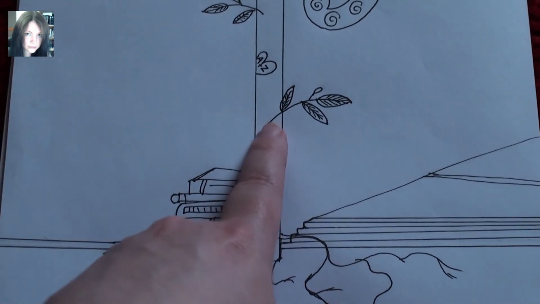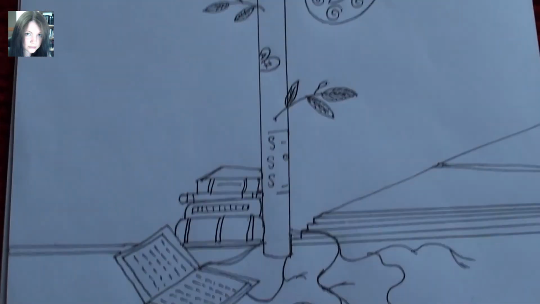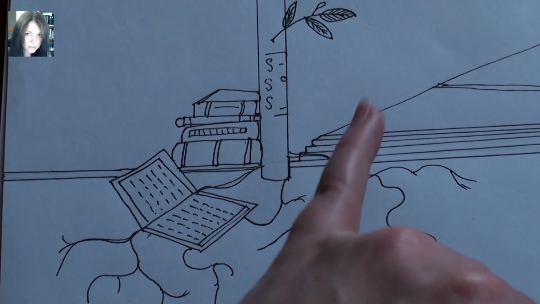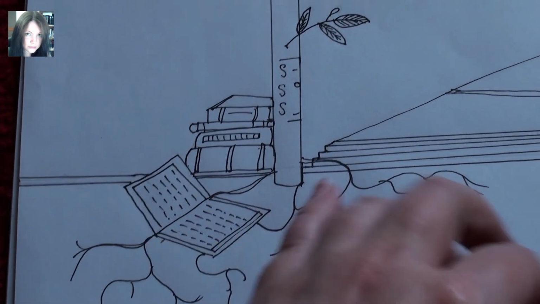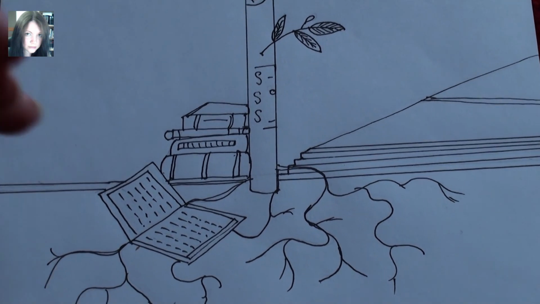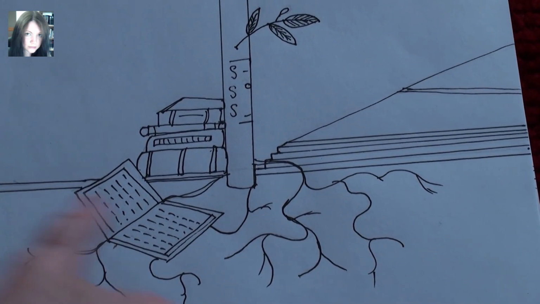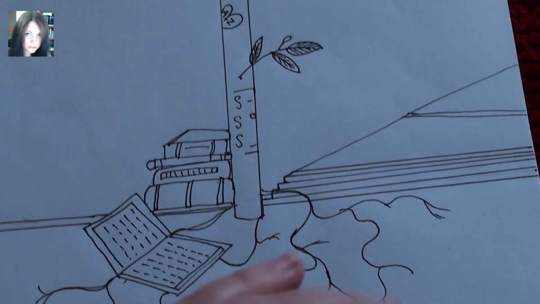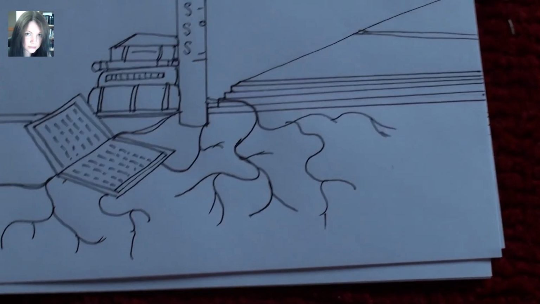A little door down the bottom, thresholds, new beginnings. Books, quite obviously, and the books are actually all linked into the roots. So writing things down, knowledge, pursuit of knowledge, but also knowledge from our roots, knowledge from our ancestors. And then we have some steps, sort of a pathway forwards, that threshold idea that we talked about.